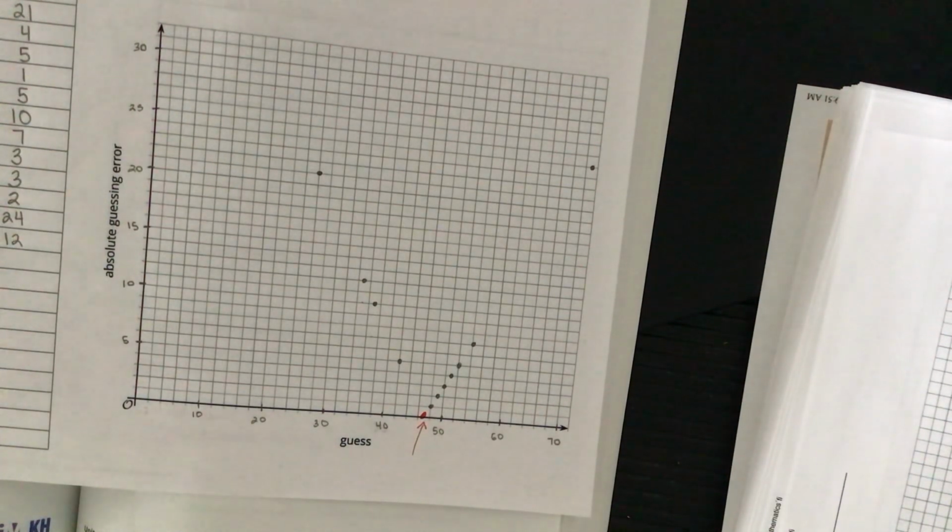There are no negatives. Everything's on the positive side. It's just how far off our guess is. Anytime you do absolute value, it's always going to be that way. No negatives. It wants to know the distance from your guess to what it actually was. That's it. Distance is never negative. All right.